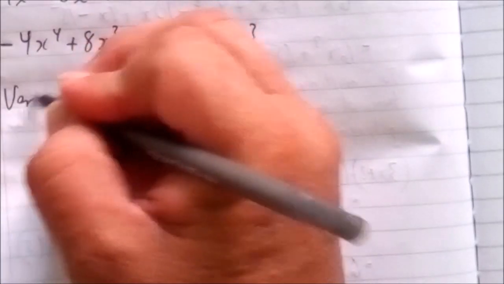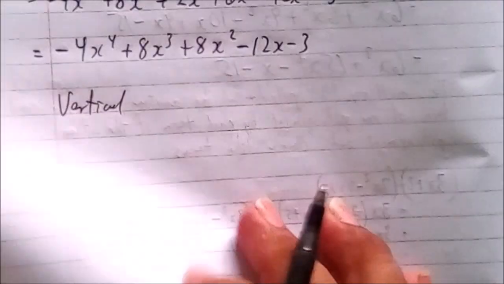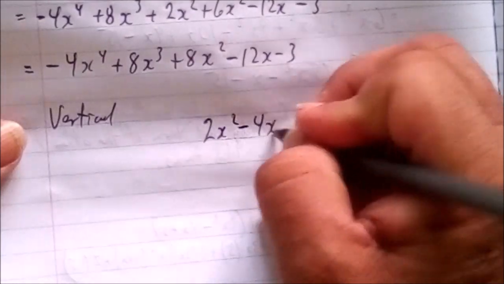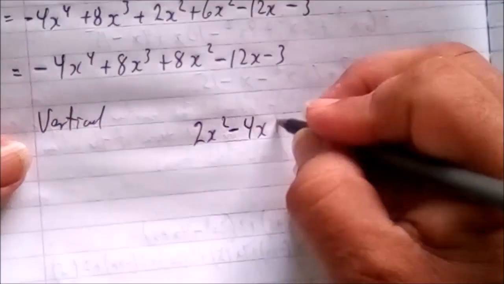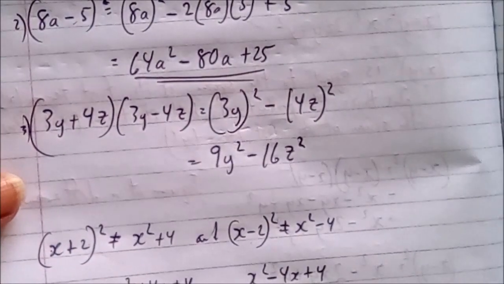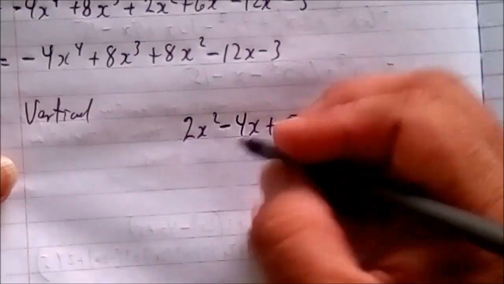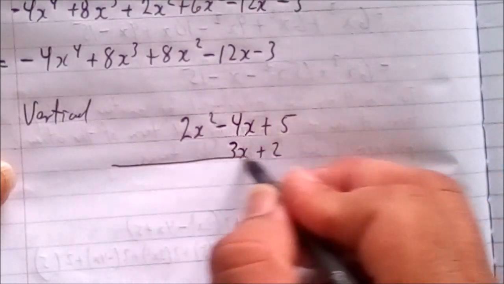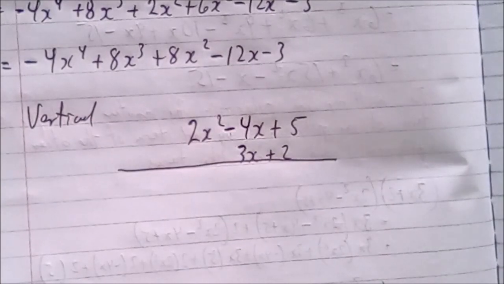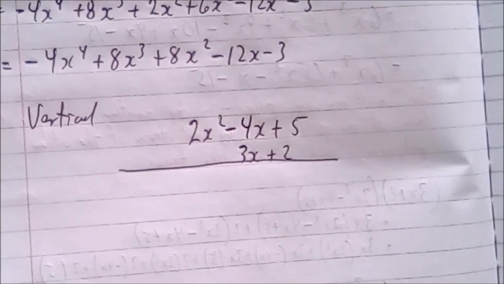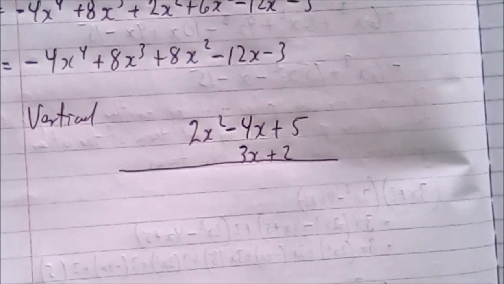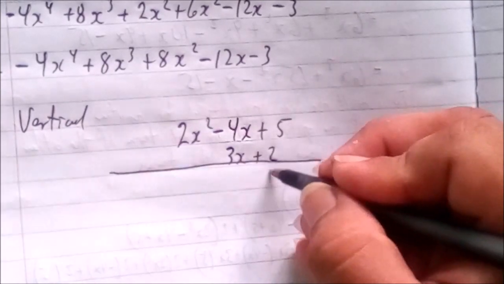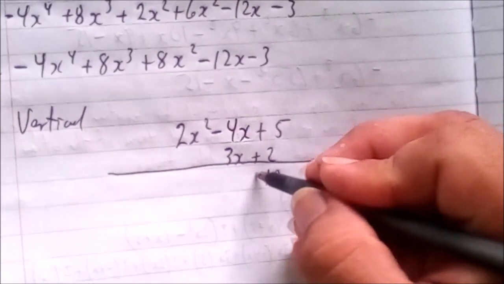Vertical. 2x squared minus 4x plus 5 multiplied by 3x plus 2. This is being multiplied. Now, the catch here is that you need to multiply the first term, and then the second term, you will decide where to show it depending on it. So let's start here. 2 times 5 will give me 10. So that comes down here, and that's positive 10.